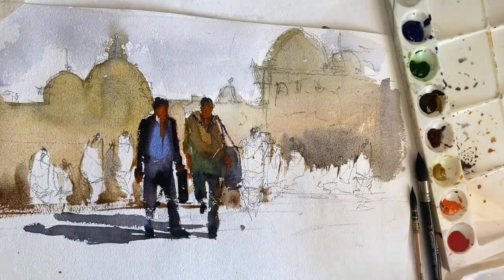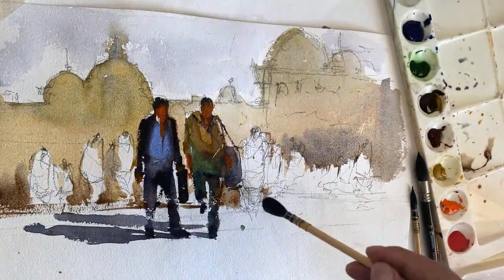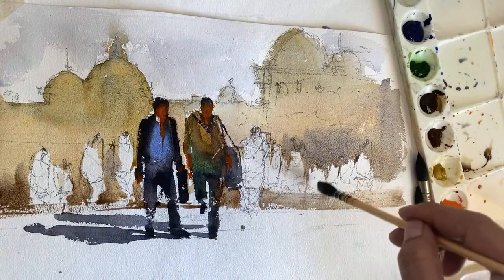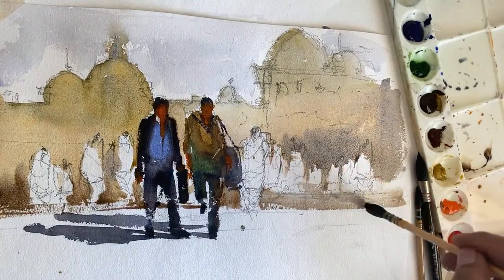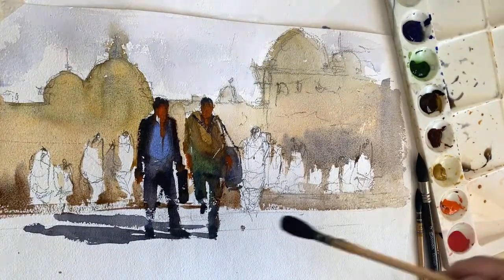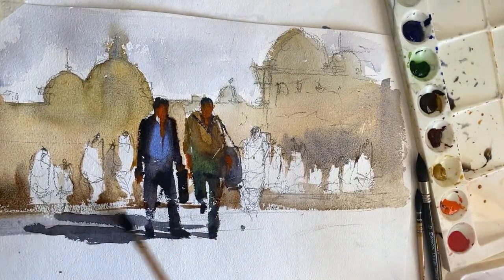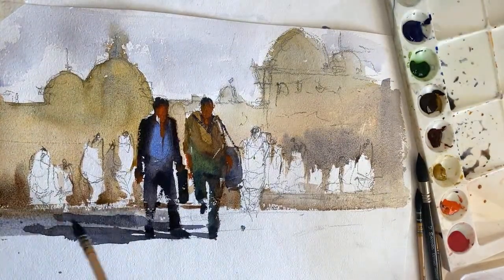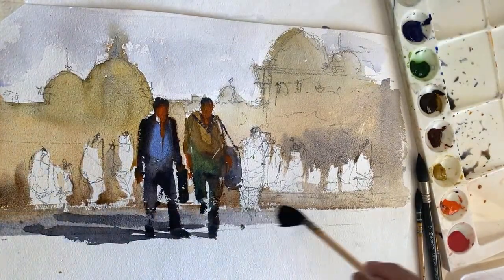Like this. And now we are coming to the surface level of this. So this is more like a surface.